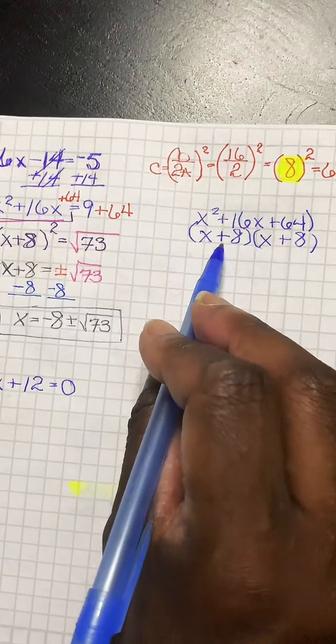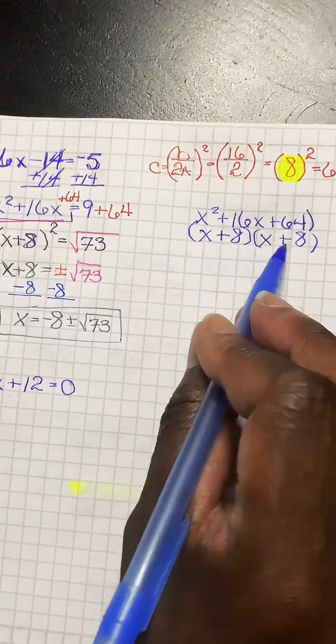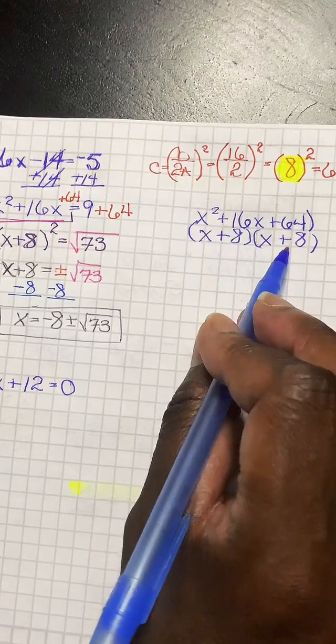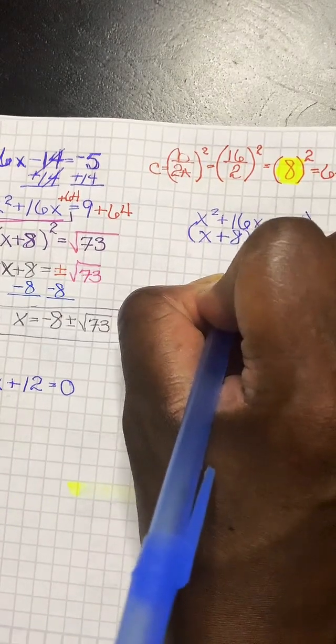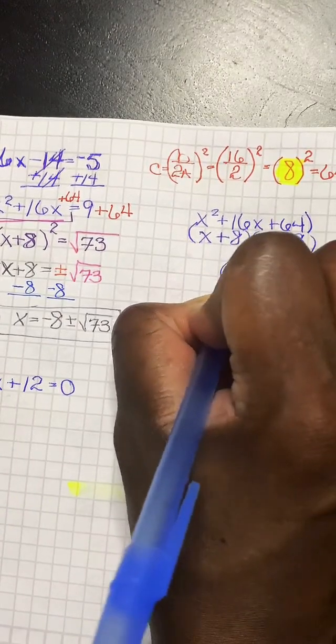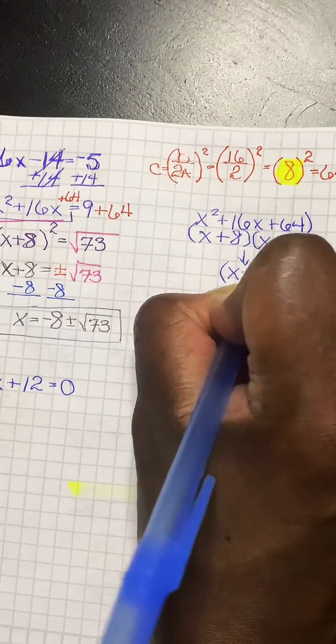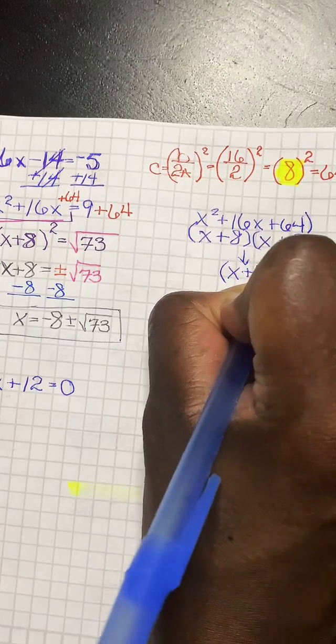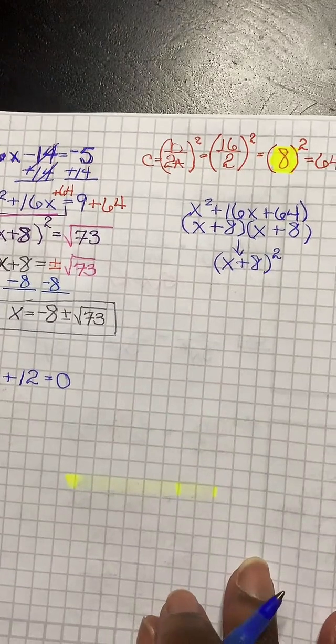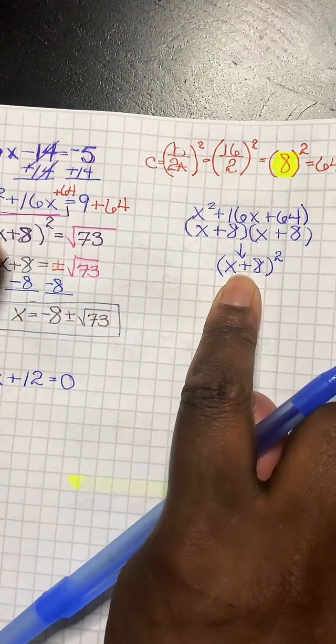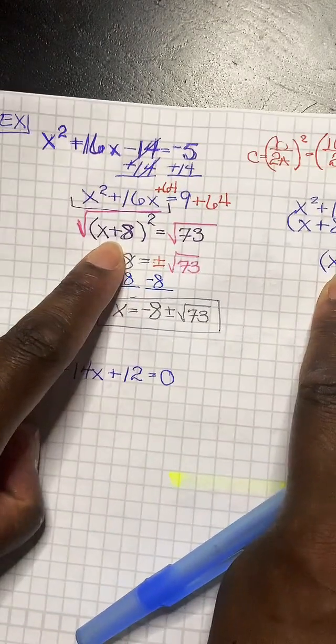So, since both of my factors are exactly the same, I could simply say it's going to be x plus 8 squared. That's where that came from.